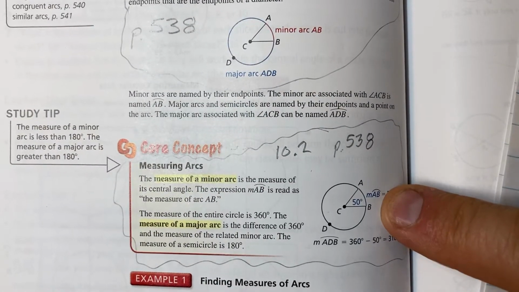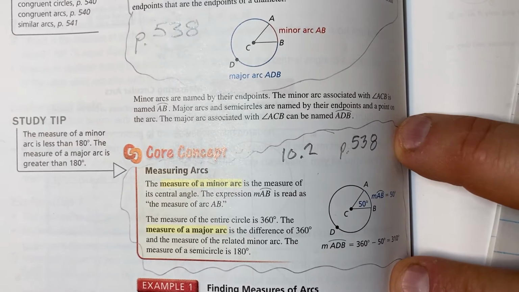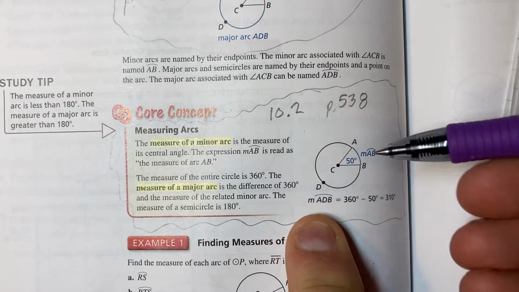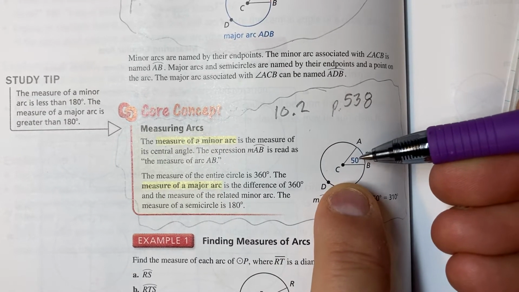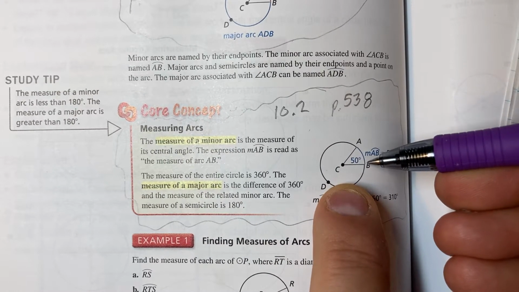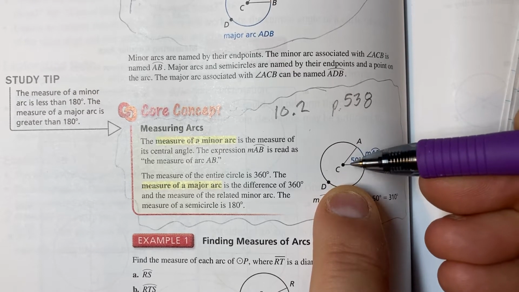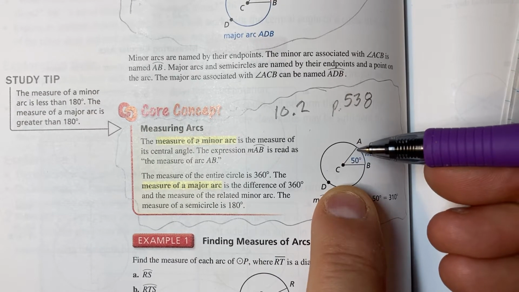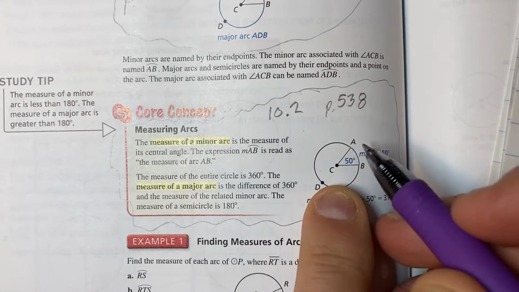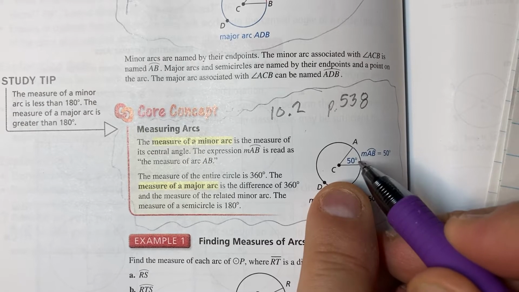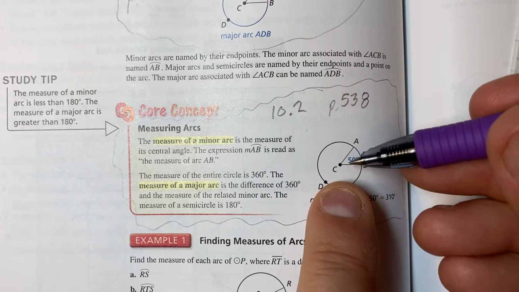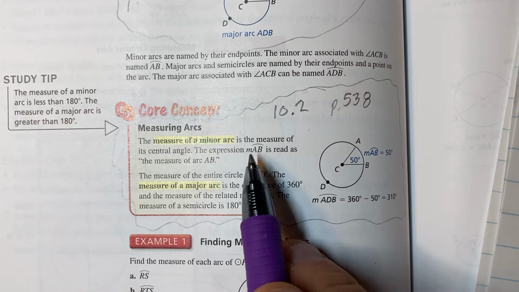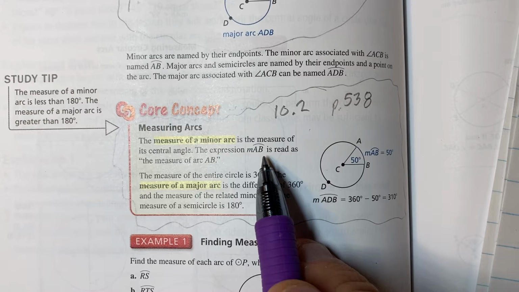Next, just lower on the page, we have the measure of a minor arc. If this central angle is 50 degrees, then this minor arc will have the same measure as this central angle. If the central angle is 50 degrees, the arc is also 50 degrees. If this arc happened to be 45 degrees, then the central angle would have to be 45 degrees. The little m in front of this says the measure of arc AB.